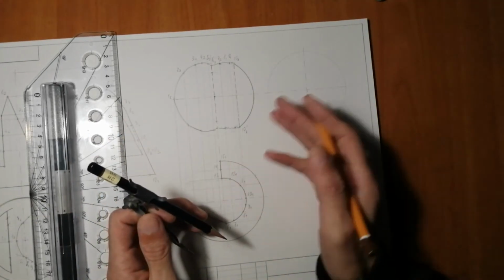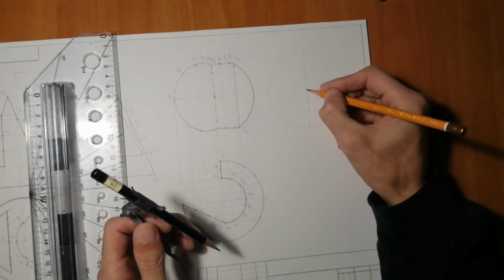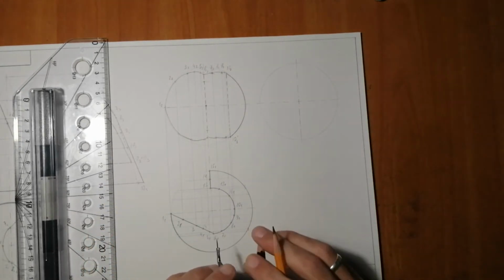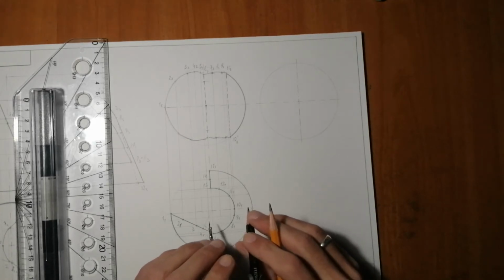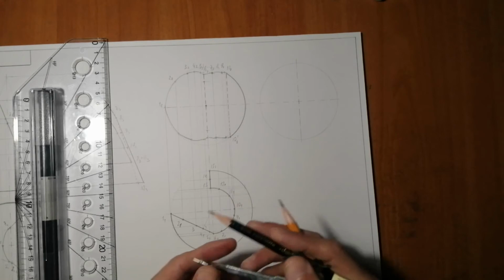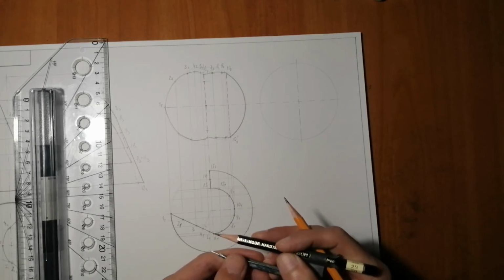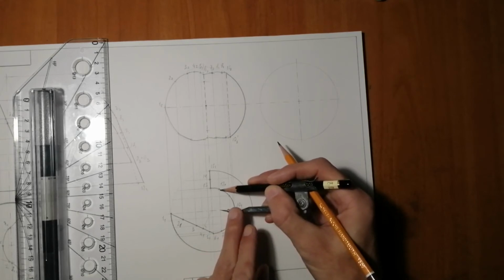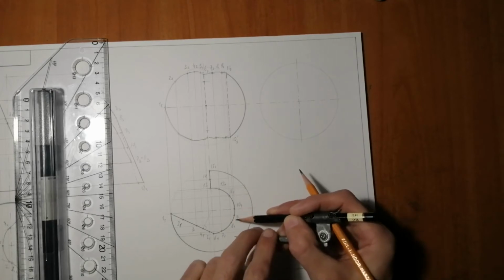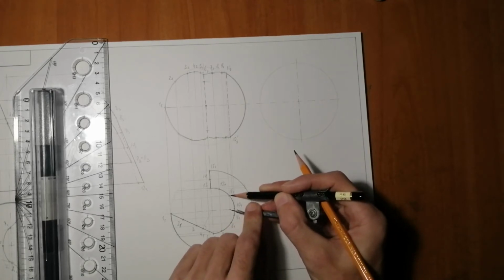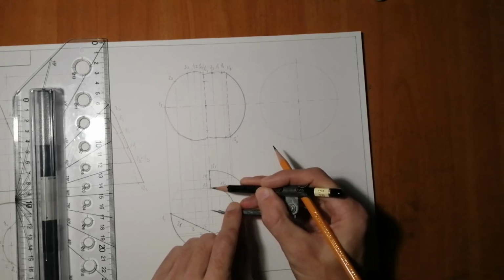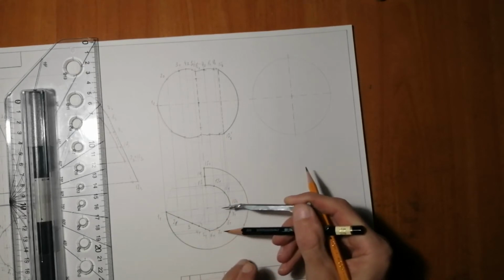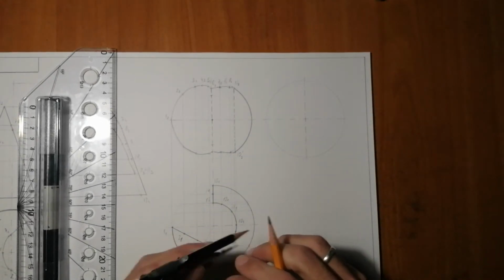And next step, I begin a new drawing on plane p3. I measure with my compass a new distance on this point, 11, 12, 13, 14, 15, and all the points on plane P3.